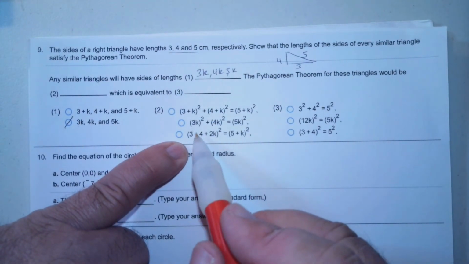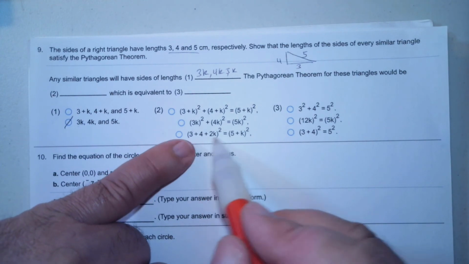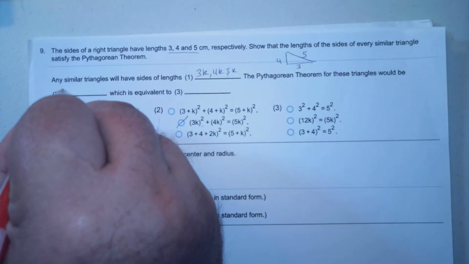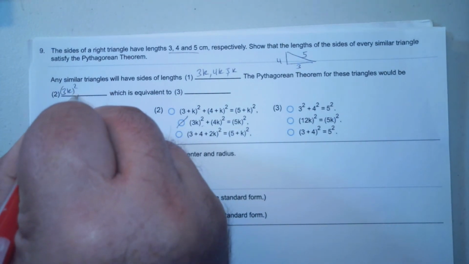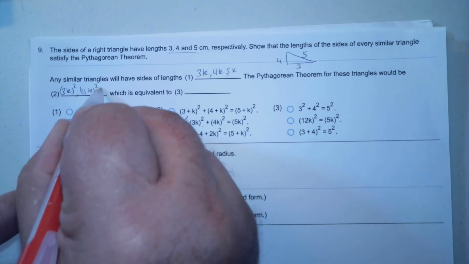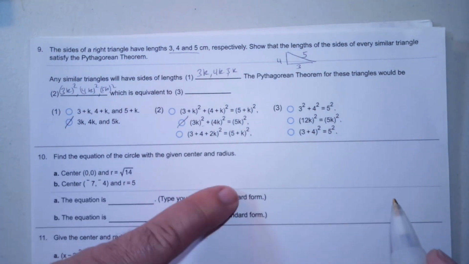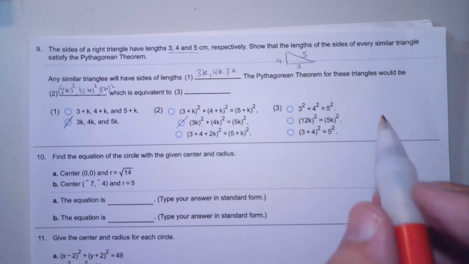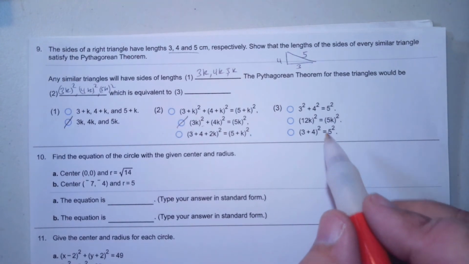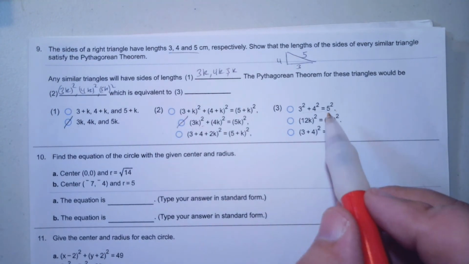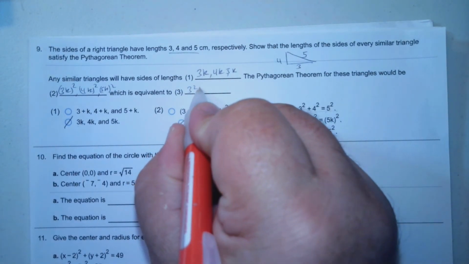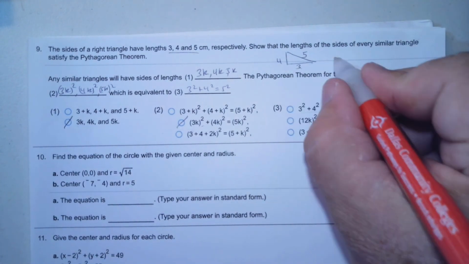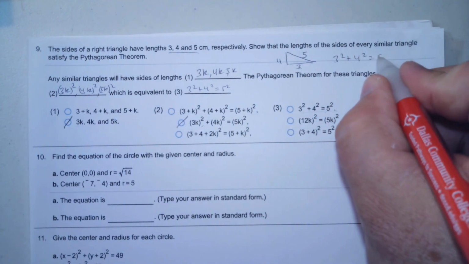And if you square them, same thing. You can't add them. So it has to be multiples of them. So it's (3k) squared, (4k) squared, and then (5k) squared. And then the last one, that's what we have right here, is equivalent to 3 squared plus 4 squared equals 5 squared. It's a 3, 4, 5 triangle, Pythagorean theorem. 3 squared plus 4 squared equals 5 squared.